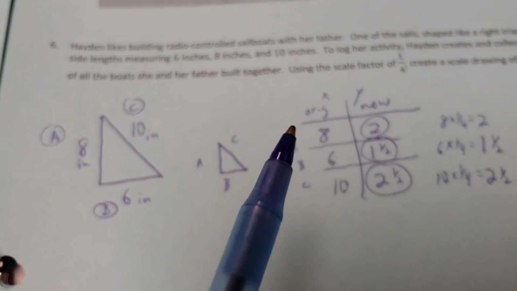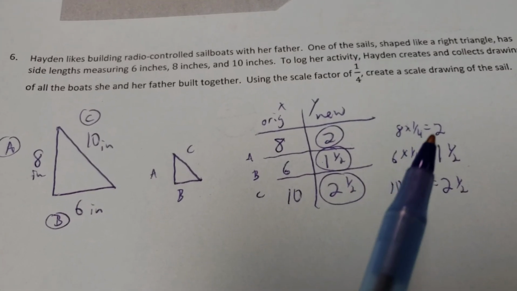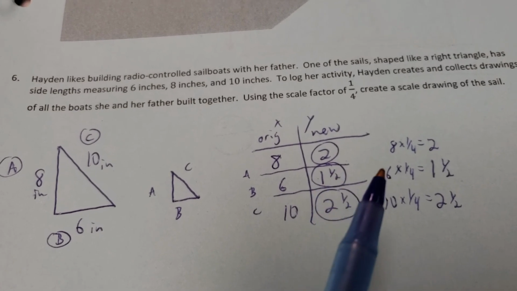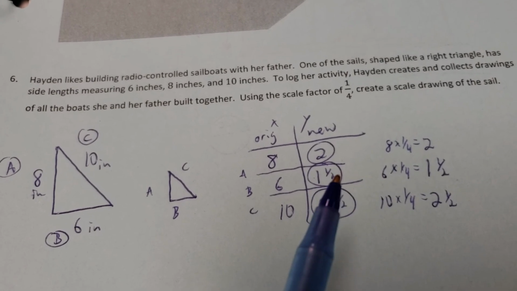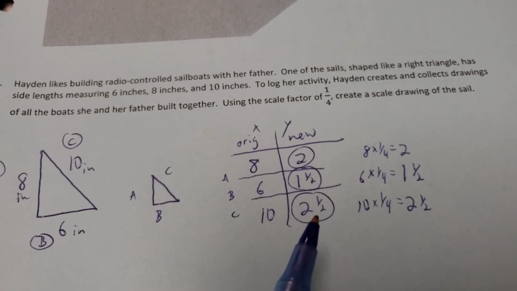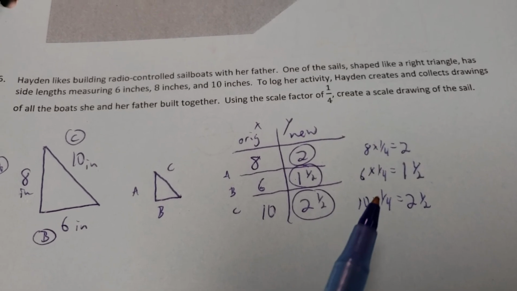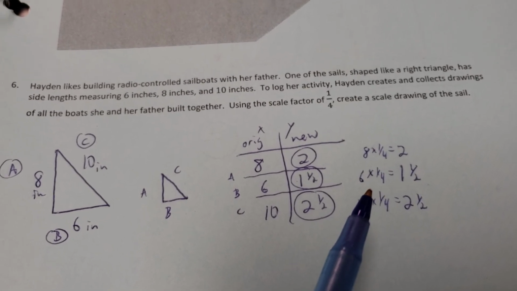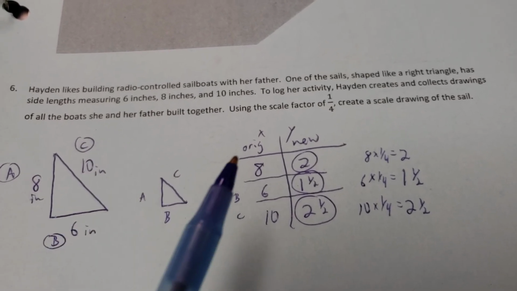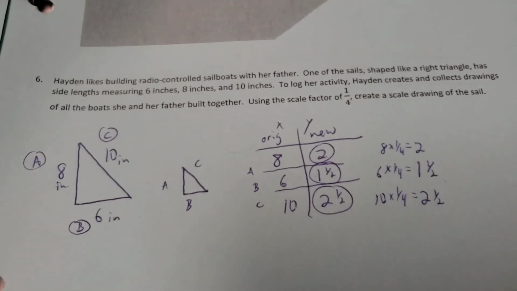So really all you have to do is take each original measurement and multiply it by 1/4. So 8 times 1/4 should give you 2. 6 times 1/4 gives you 1.5. And 10 times 1/4 gives you 2.5. So anytime you know the scale factor, just take the original times the scale factor, and it tells you the measurements. And since this was going to be smaller, I went from having an 8, a 6, and a 10, and now I'm down to a 2, a 1.5, and a 2.5. Yes, that does make sense.